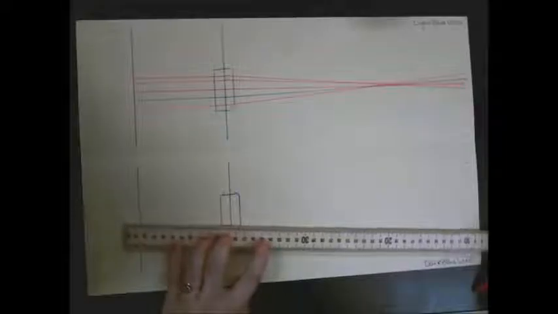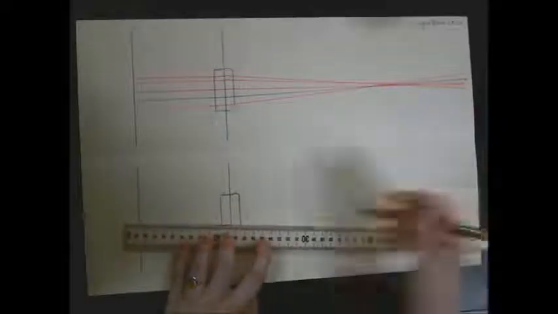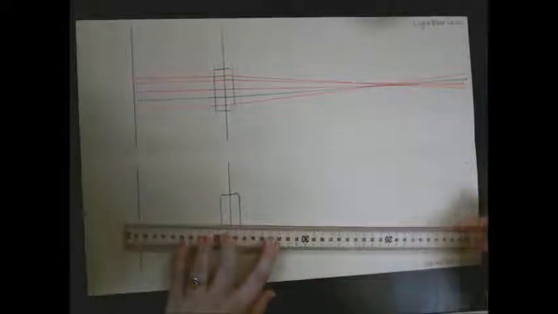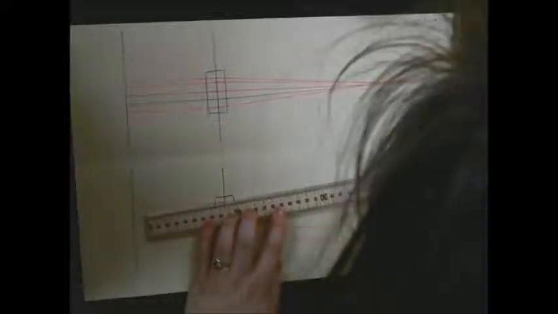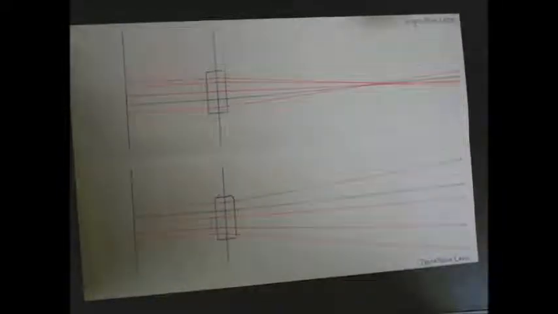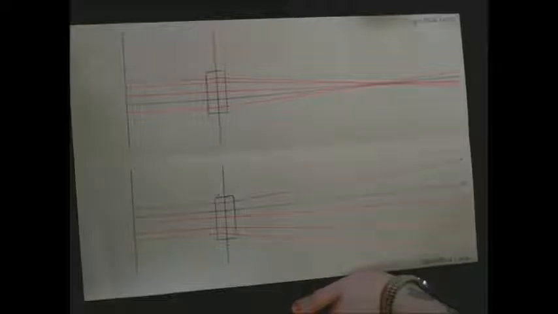I'm going to continue connecting my dots to trace the incident and refracted rays, until I have all 5 connected. And I'll jump ahead a little bit more. And you can see here that I am tracing my 5th and final ray through the dark blue lens. And you can see that the 2 lenses obviously are behaving very differently, which should tell you something about what kind of lens they are.